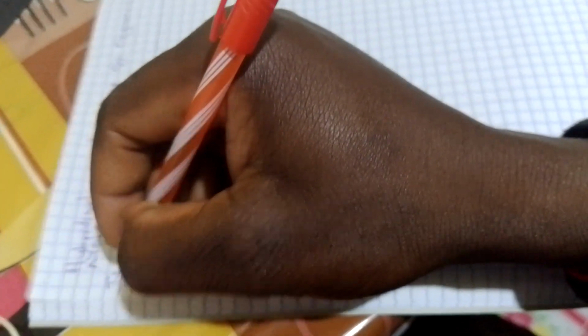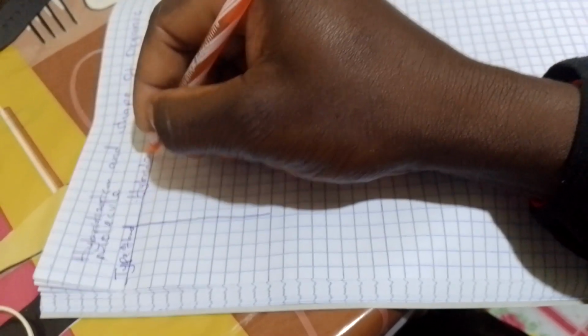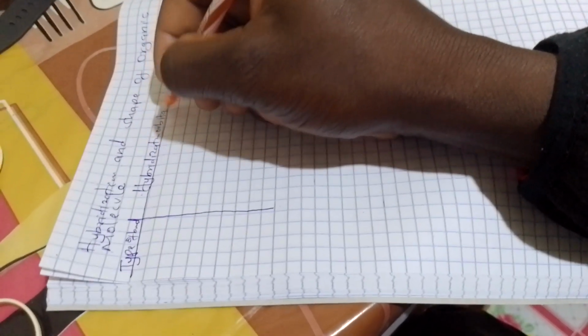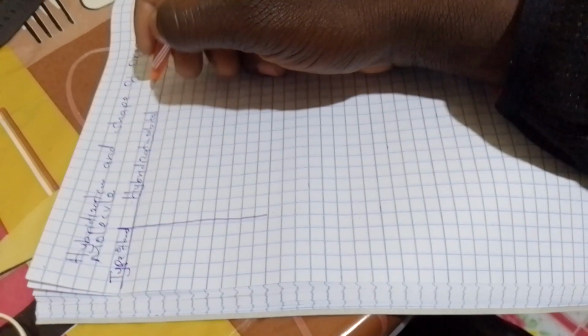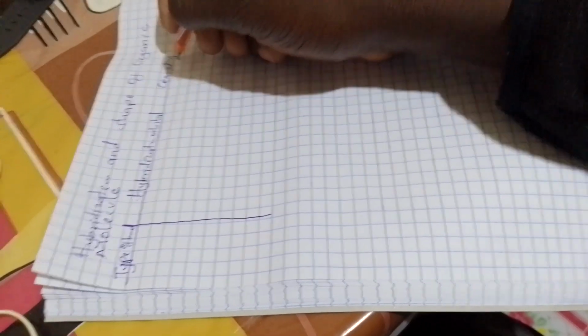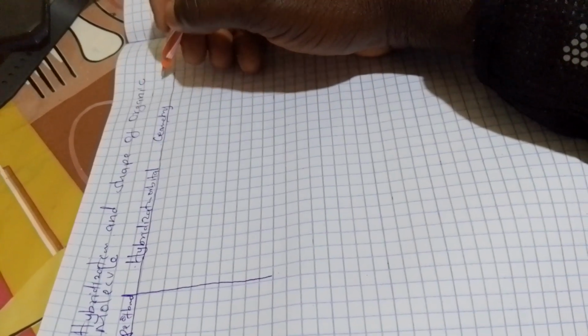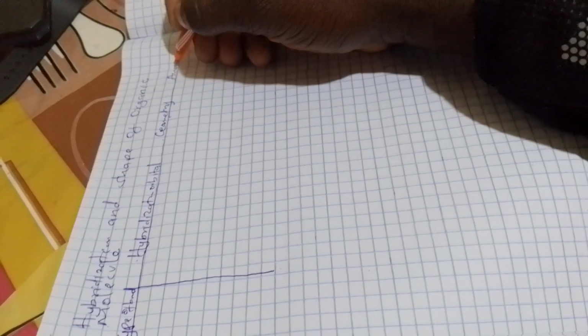This table here, this column here is representing type of bond. Hybridization orbital, then geometry, then finally the last column here is the angle.